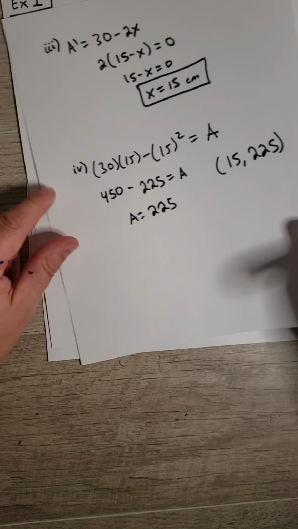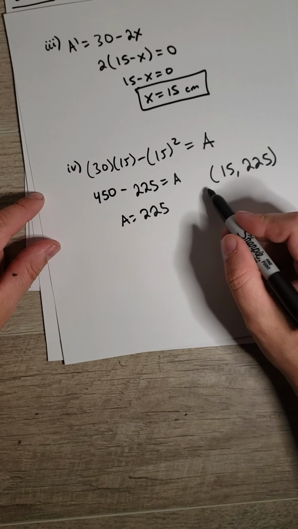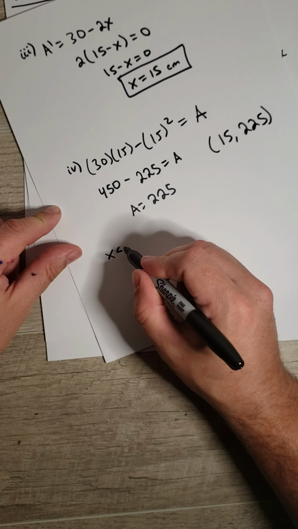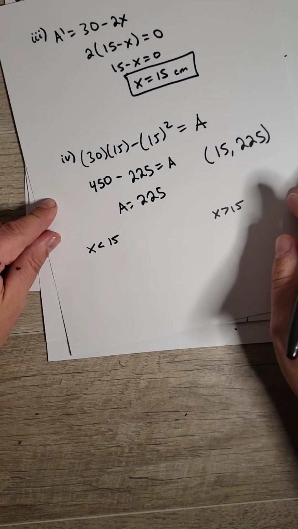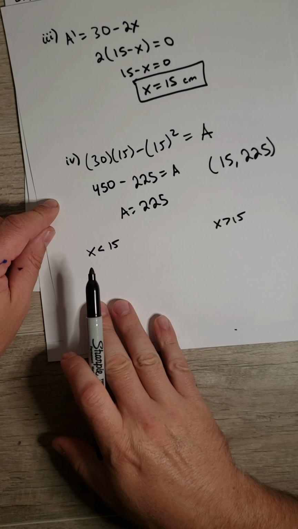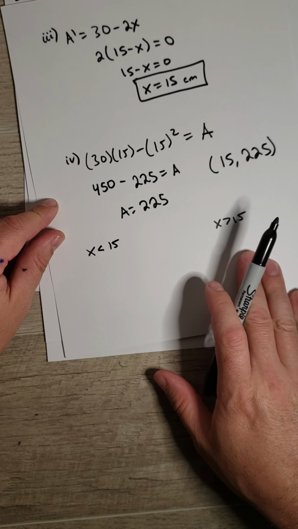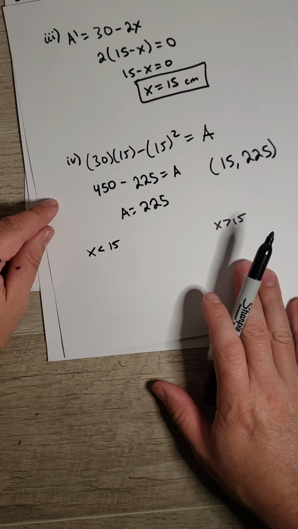Now remember how to do maximum and minimum to find the nature. X values less than 15 and greater than 15. So for less than 15 and then greater than 15, you plug that into the derivative. And if the slope is positive and negative, then you have a maximum. If it's negative and positive, you have a minimum.